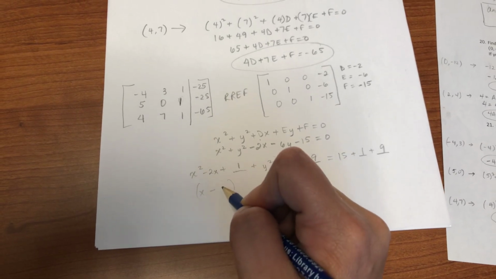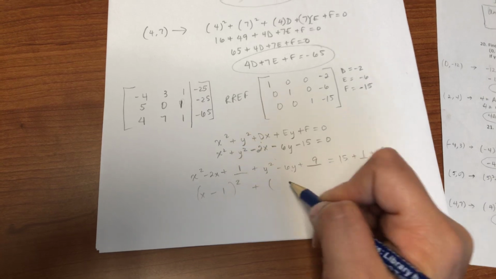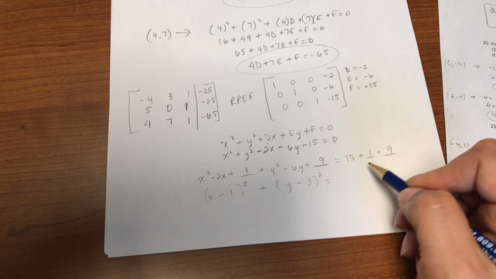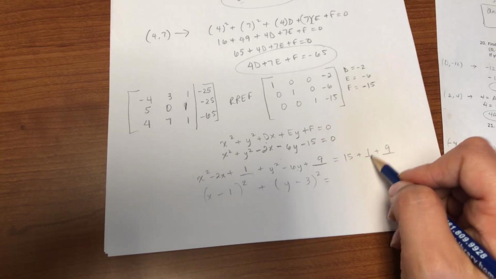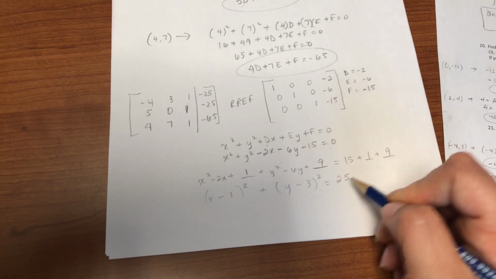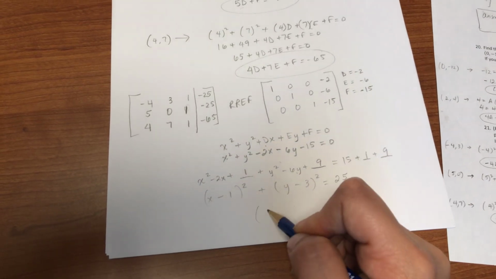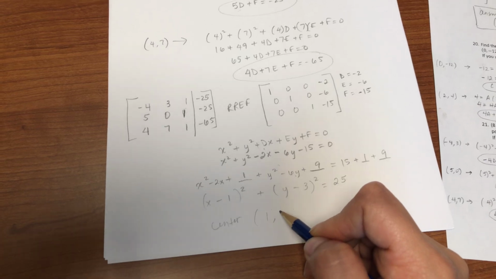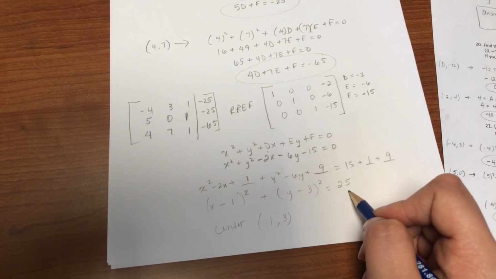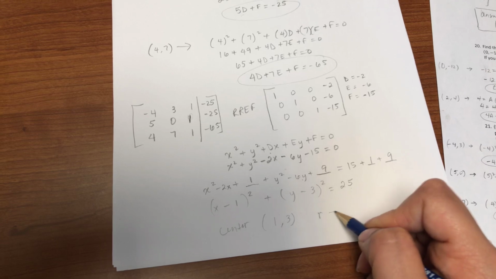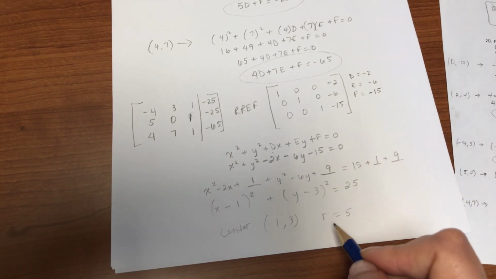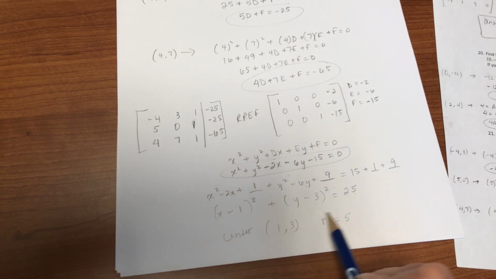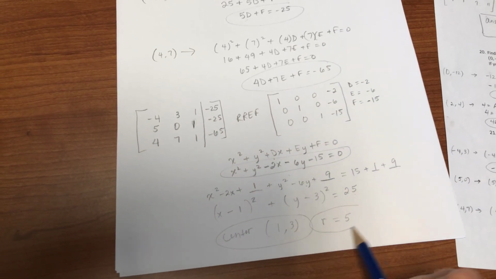That would give me (x minus 1) squared plus (y minus 3) squared equals 15 plus 1 plus 9, which gives me 25. Once it's in this format, I can clearly get my center. My center is (1, 3) with a radius which is the square root of 25, so a radius of 5. And so we have answered all of our questions. This was the equation. This is your center, and this is your radius.